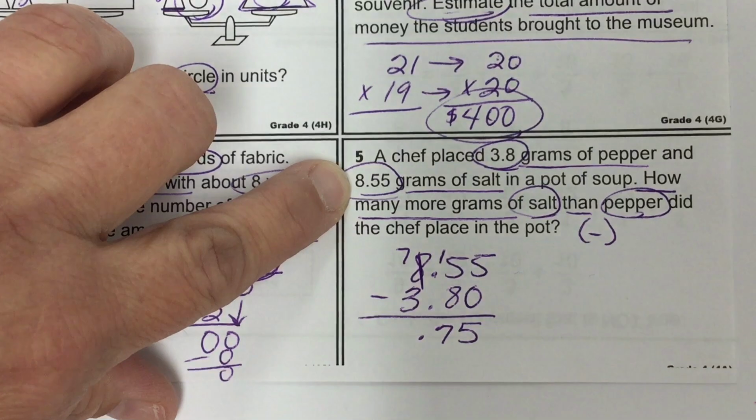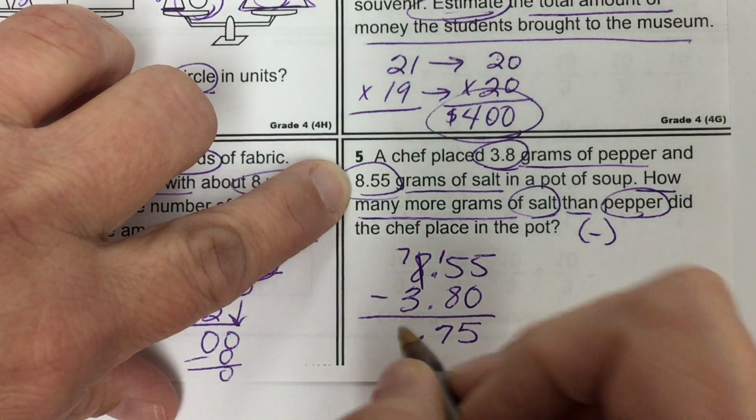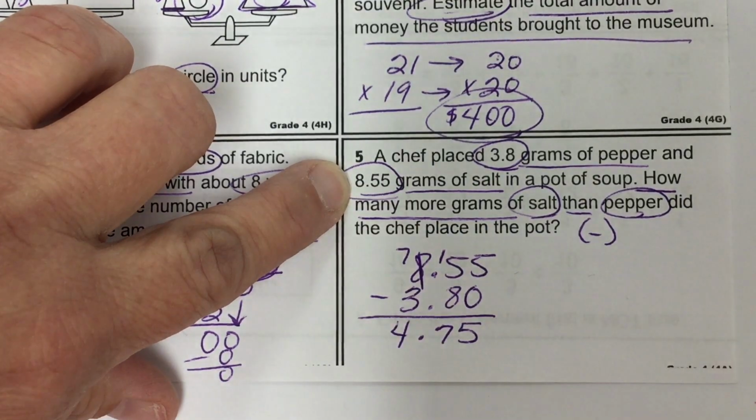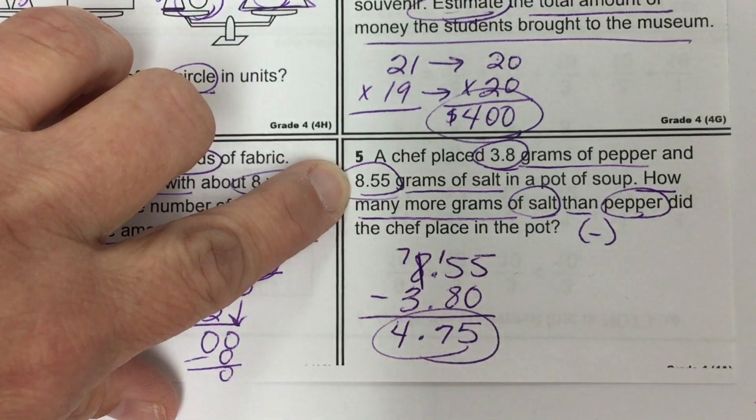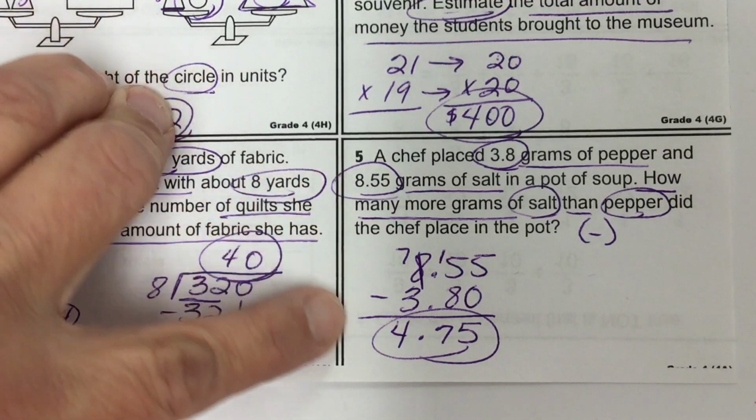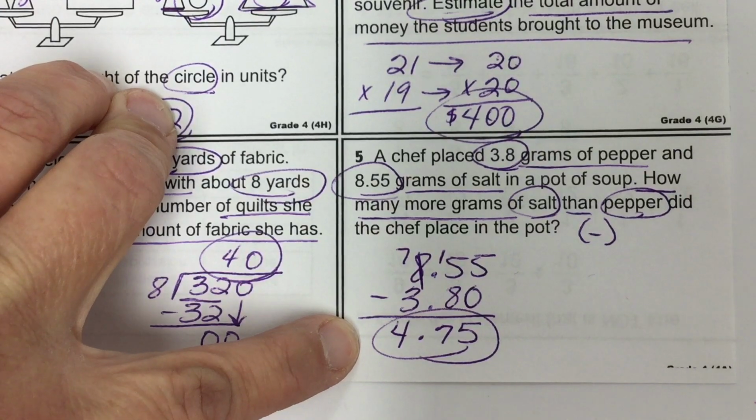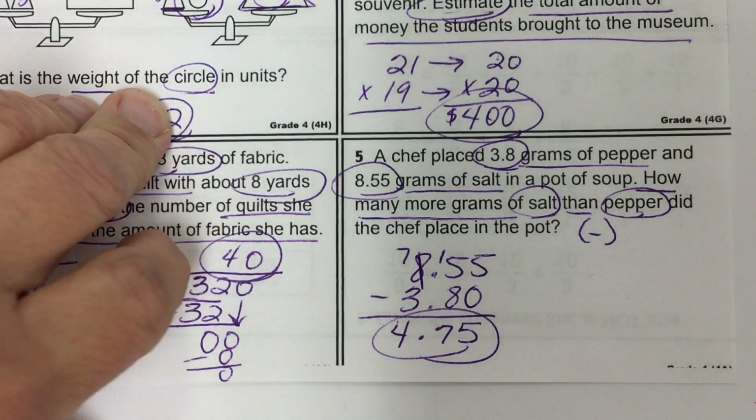Bring down the decimal. All right, and then 7 minus 3 would be 4. So 4 and 75 hundredths. Okay, how many more grams of salt than pepper? He put 4 and 75 hundredths more grams of salt than pepper.